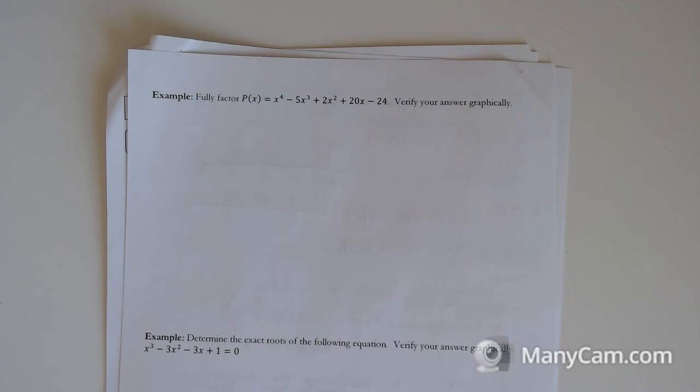Okay, 25-minute lesson this time, and then I'm going to go right into lesson 7. It's pretty short too.